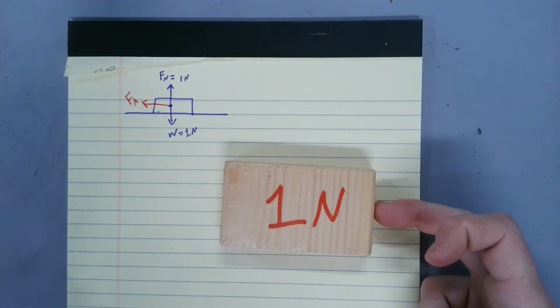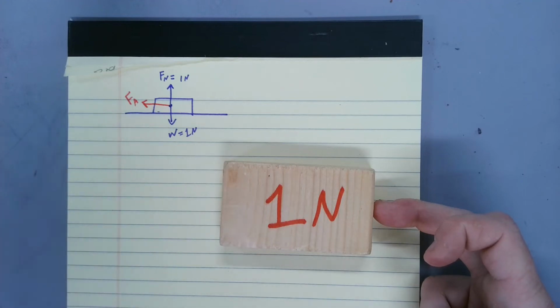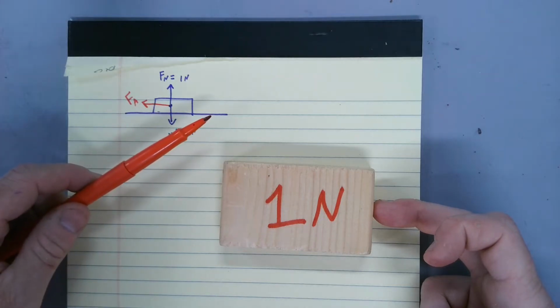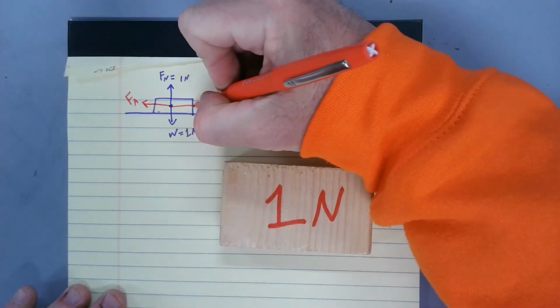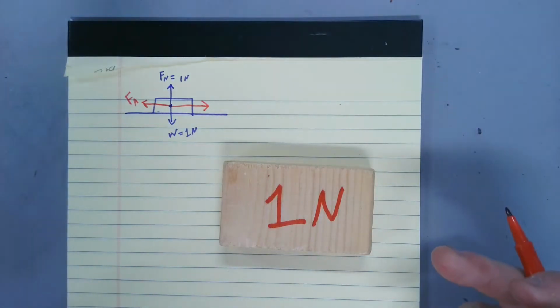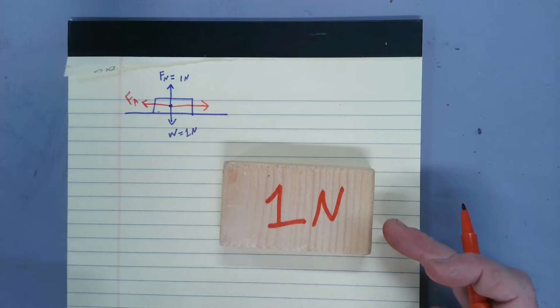I'm not doing it with a spring scale, so I can't actually put a number on this. But you'll notice the block is not changing its motion. It hasn't moved, even though now there is another force going this way. That means there must be an equal and opposite force going this direction. The question is, what force is that? We know it has to be there. We know that that force has to be about that size because it's not moving. Well, as it turns out, most of you can guess that is a force from friction.